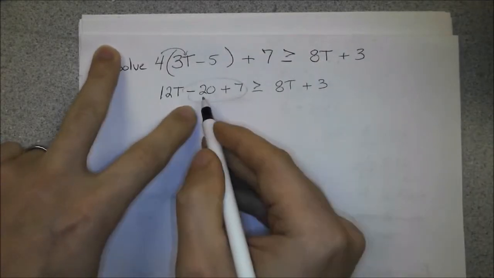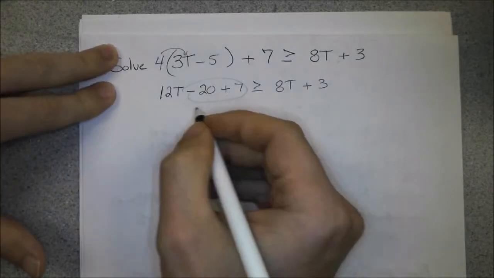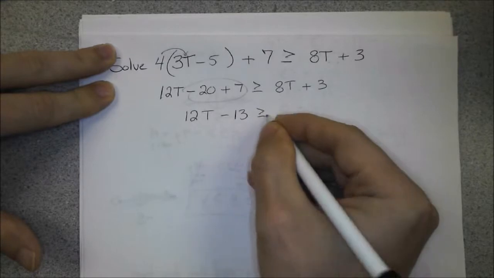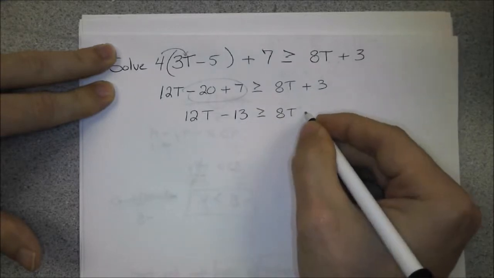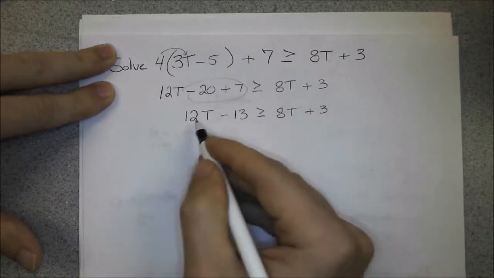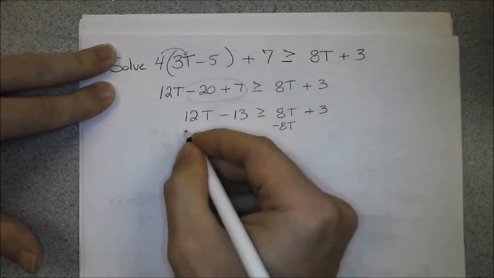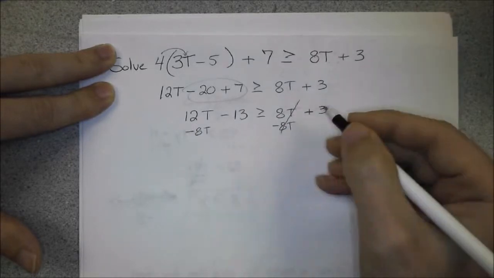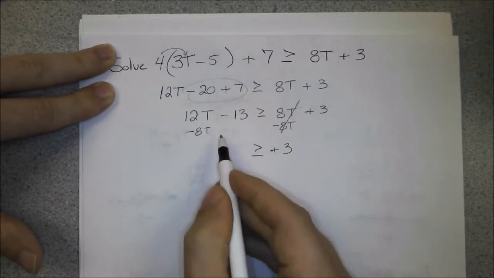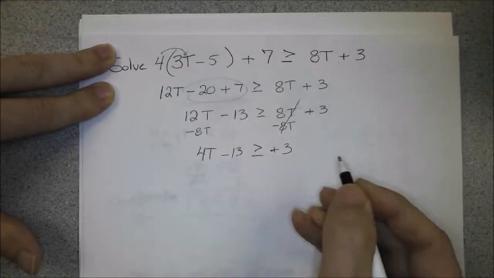Now, let's consolidate this stuff right here. Minus 20 plus 7, that's going to be minus 13. So now I have 12t minus 13 greater than or equal to 8t plus 3. So now what I'm going to do is consolidate these like terms here, 12t and 8t. So I'm going to take away 8t from both sides. This goes away, and I'm left with a plus 3. On this side right here, 12t minus 8t, that's going to be 4t, and I still have my minus 13.